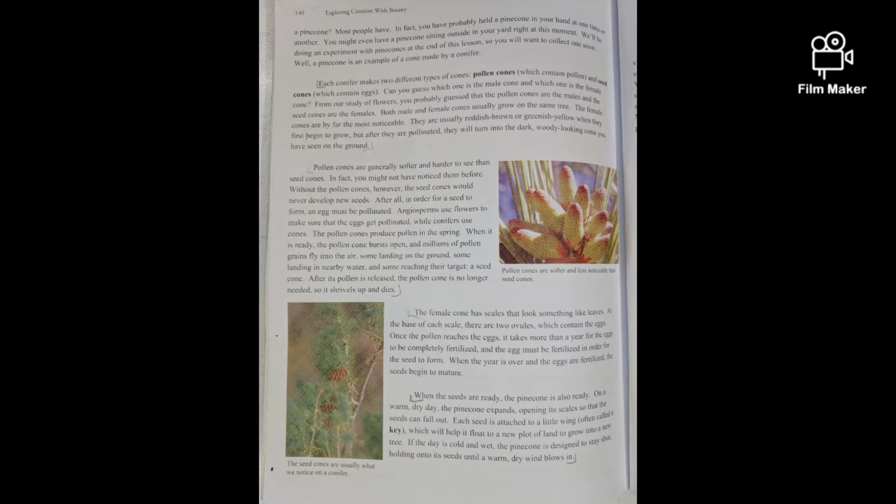Before moving to the second paragraph, read the paragraph. Okay, pause the video and read the paragraph, then play it. Okay. This will give you, like we were doing, an idea of what we are going to study, and I will explain it. Okay.